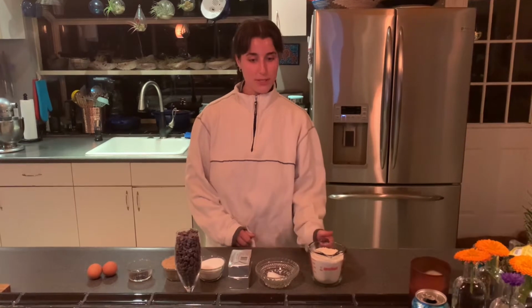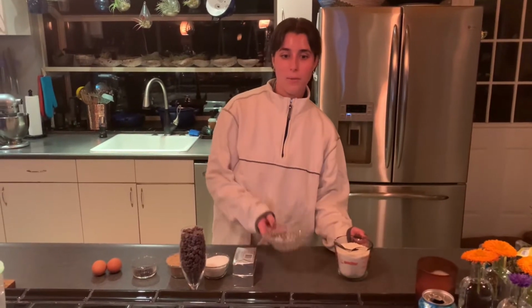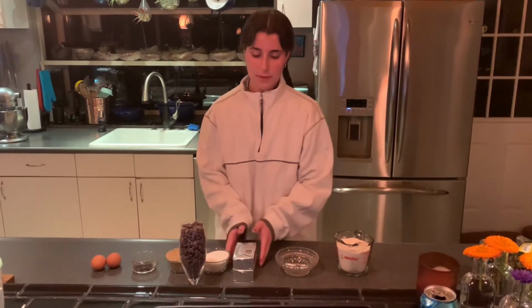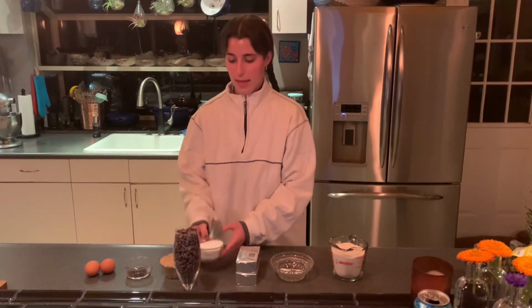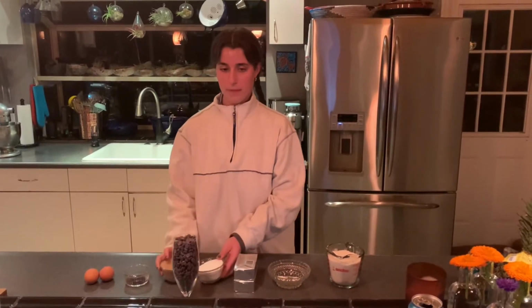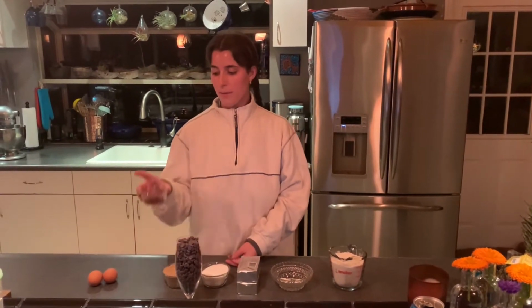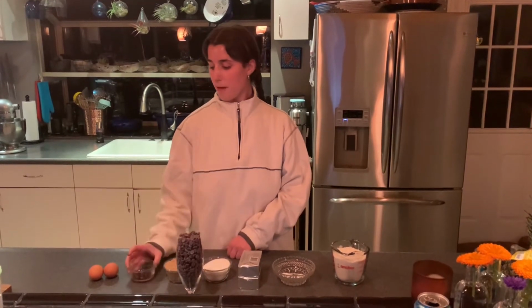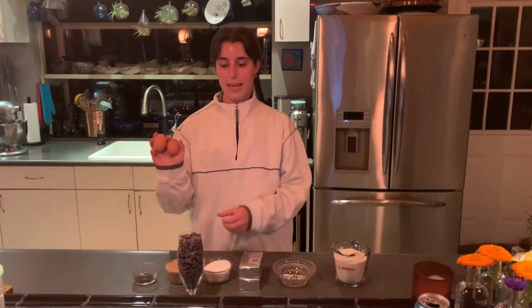So first we're going to start with 2 1/4 cups of flour, 1 teaspoon of baking soda and 1 teaspoon of salt, 1 cup or 2 sticks of softened room temperature butter, and then 1/3 cup of white and brown sugar. And then to that we'll add 1 teaspoon of vanilla, my favorite, and then 2 eggs and chocolate chips.